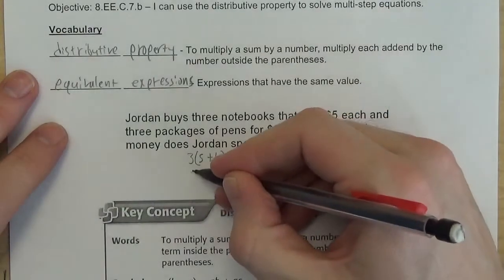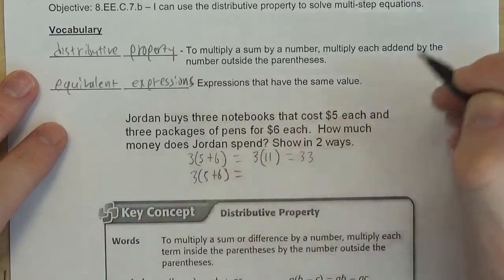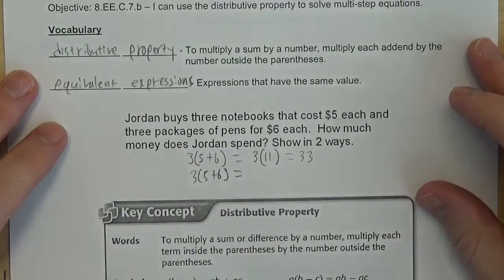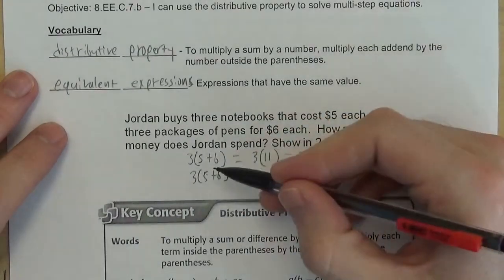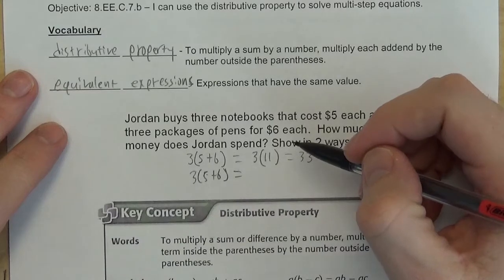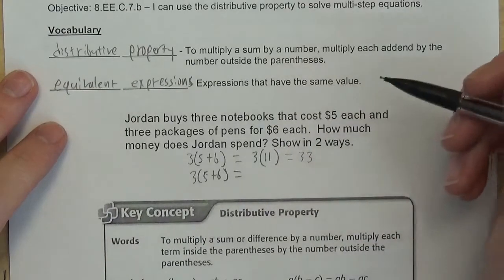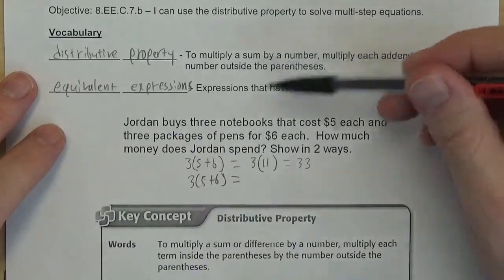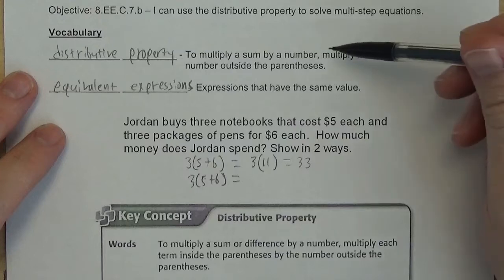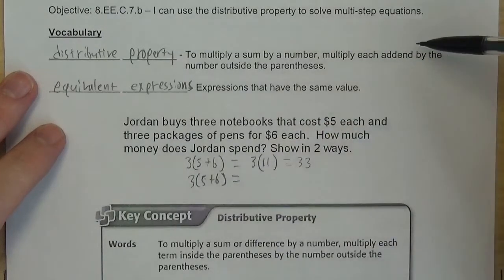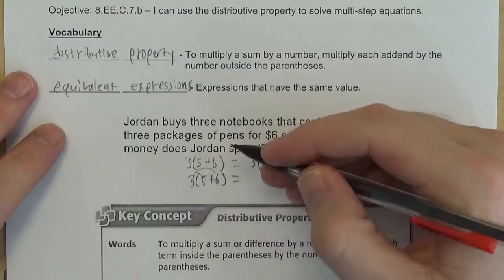So rewrite this, 3 times (5 plus 6). And the distributive property says that instead of having to add the 5 plus the 6, since they're going to get multiplied by 3 in the end anyway, we can take 3 times each one of these separately and then add them together. We could multiply the sum, this 5 and 6, by the number, multiply each addend, the 5 and the 6, by the number outside the parentheses. So 3 times 5 and 3 times 6.